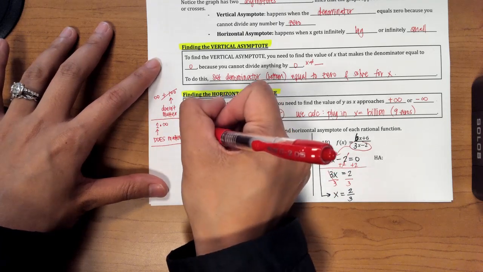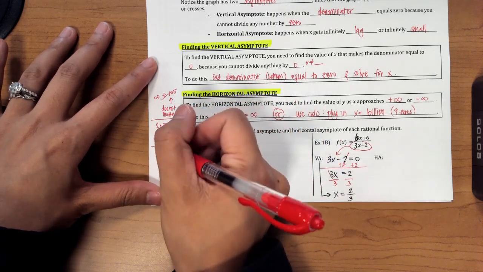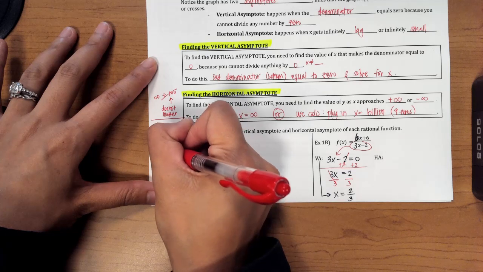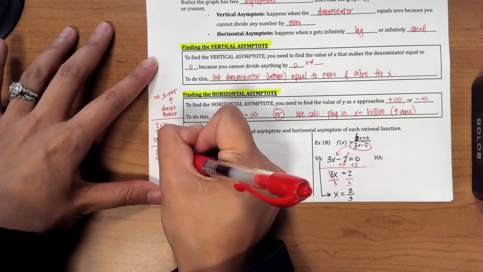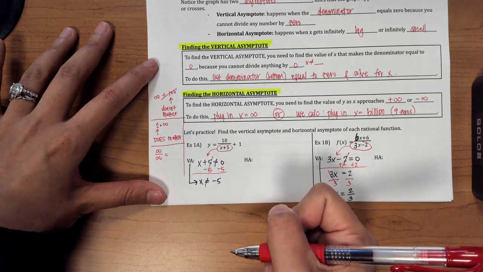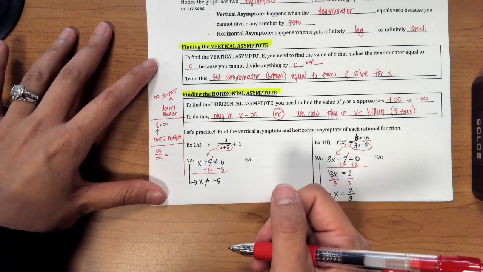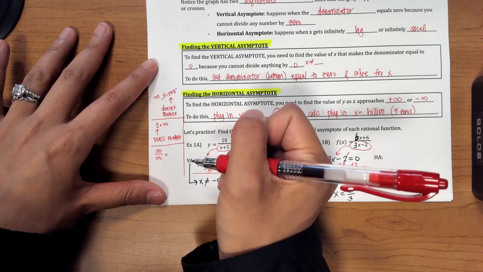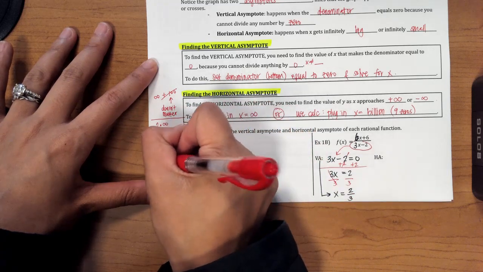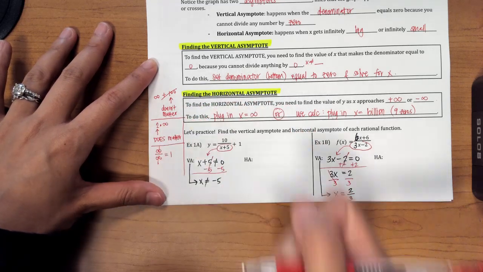Okay, let's keep going. The next thing you need to think about is, if you have $1 billion and you divide it by $1 billion, what do you have? Well, let's think. 5 divided by 5 is 1, 200 divided by 200 is 1, a million divided by a million is 1, and a billion divided by a billion is also 1.